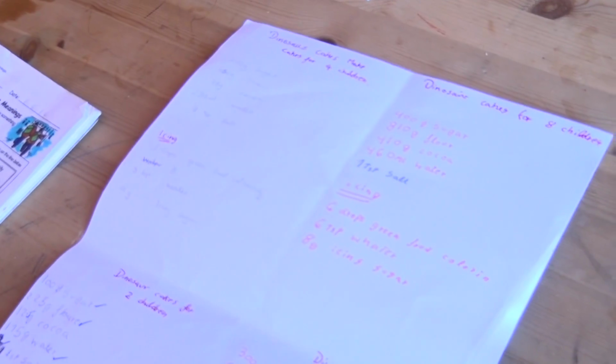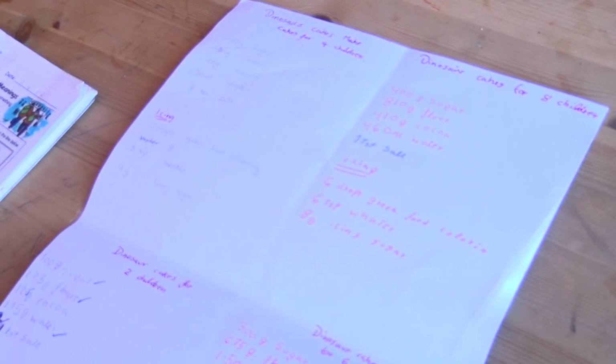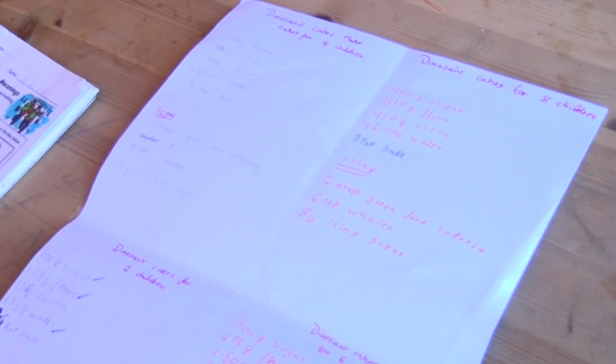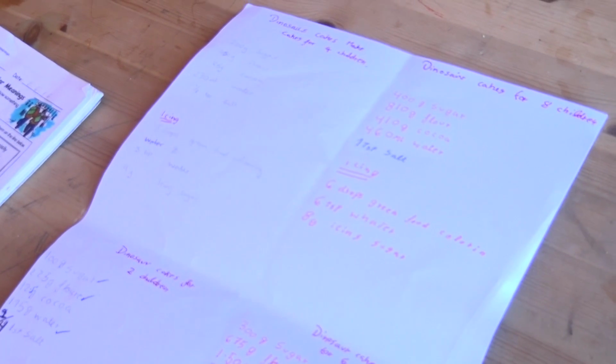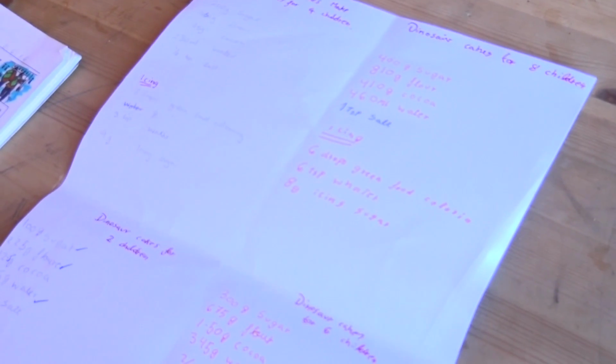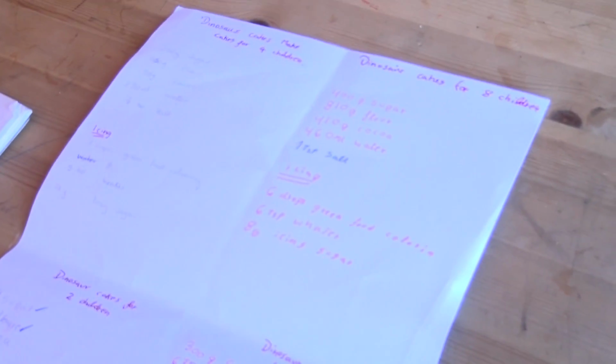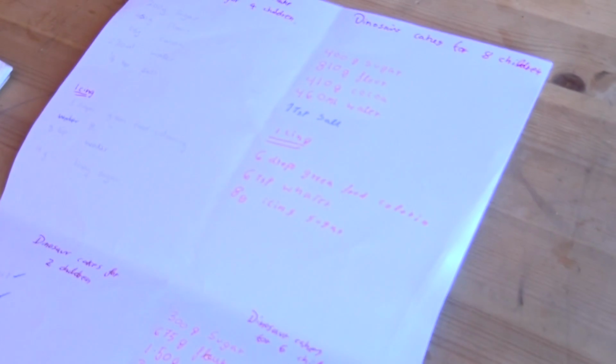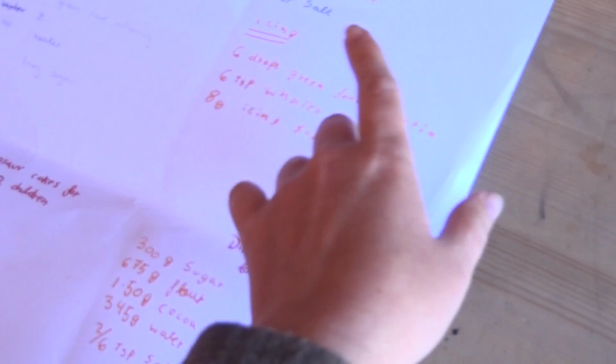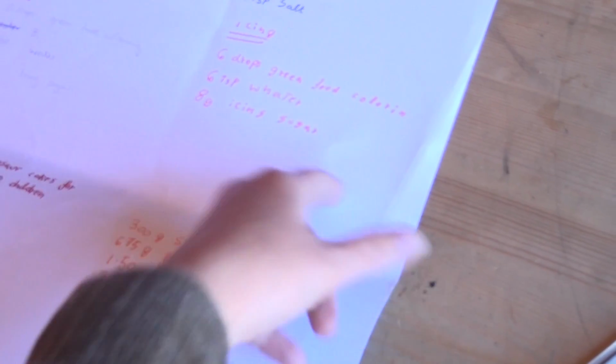You're going to colour. Today we did the dinosaur cakes for children. You've been learning about ratio and proportion, so I created a made-up recipe to make cakes, and then we changed the proportions. So this was for 4 children, and I gave you the recipe, but then you had to come up with one for 8 children, and then for 2 children, and then for 6 children.